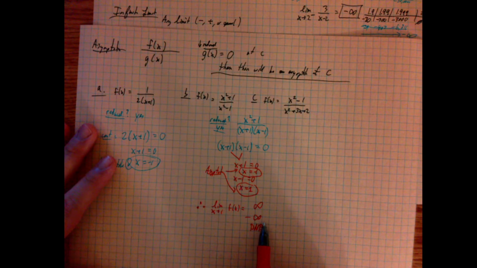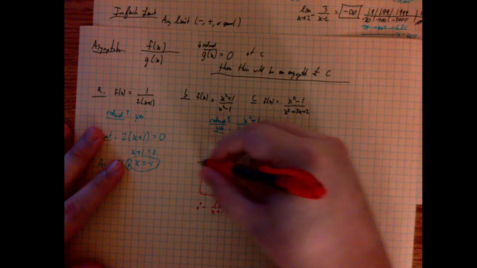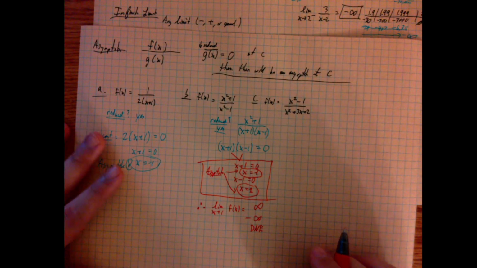Normally we get to a number, right? 4/3, 5/2, 7, right? We normally get a number. But in this case, just knowing this information is a big step forward. So there's my answer. I have an asymptote at x equals negative 1 and at x equals positive 1.